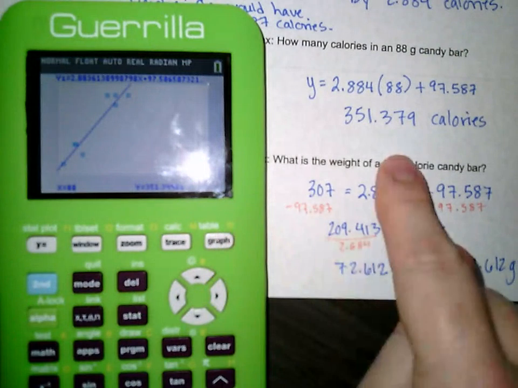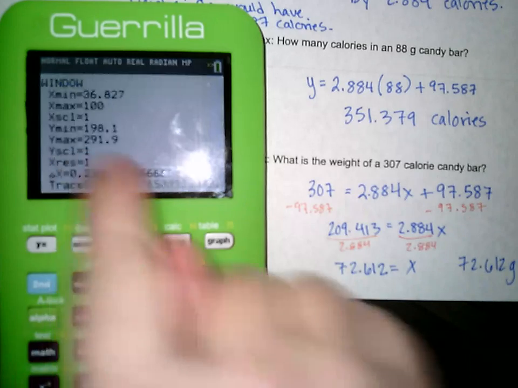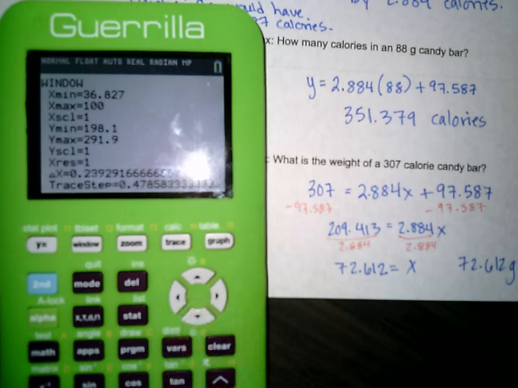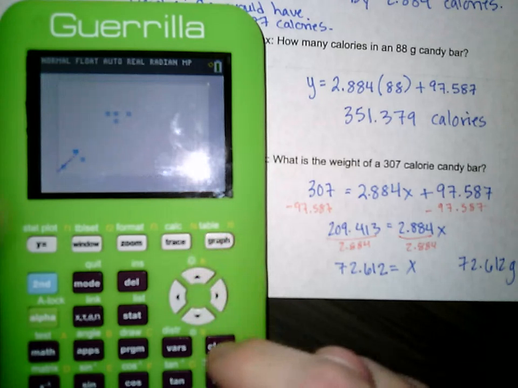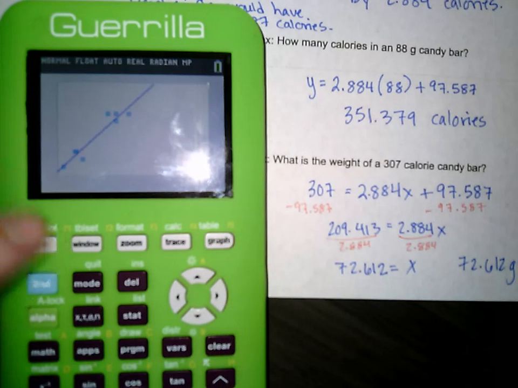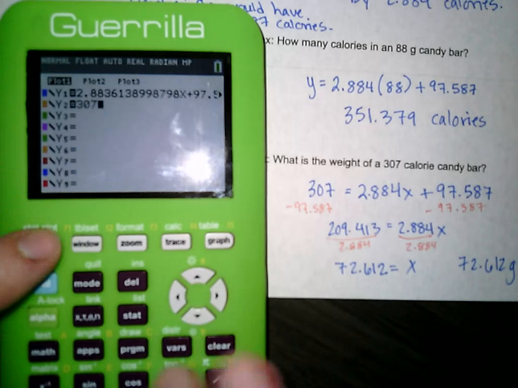Then to figure out the 307 calorie candy bar, I'm going to make sure my window goes up. It does not, so I'm going to make my window go up to maybe 320 or so. Go back to my graph. And then I'm going to have to graph y equals 307 and then find the intersection. So graph y equals 307.